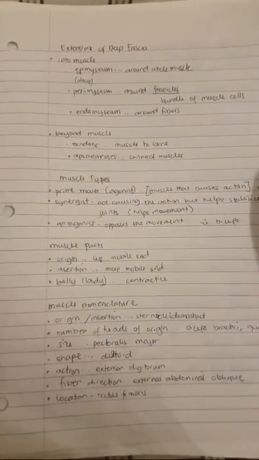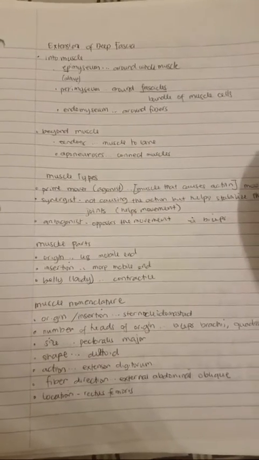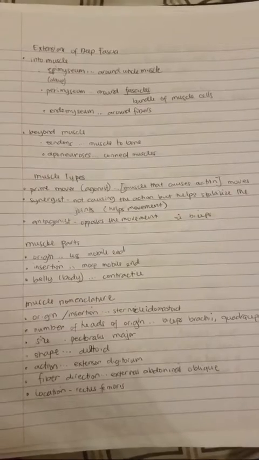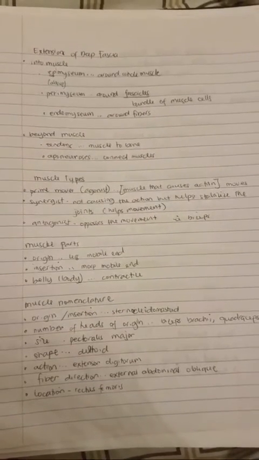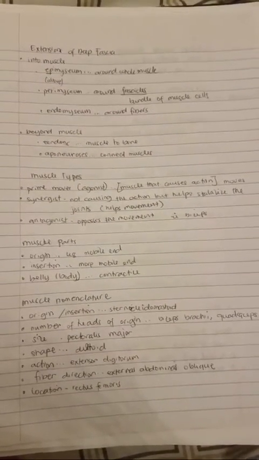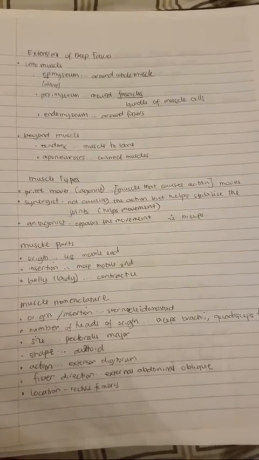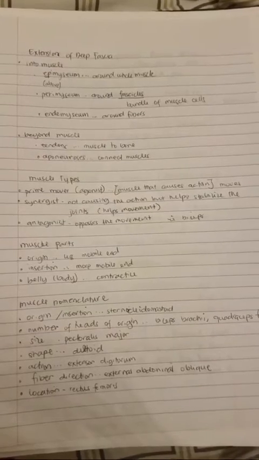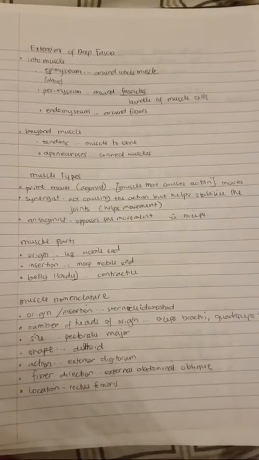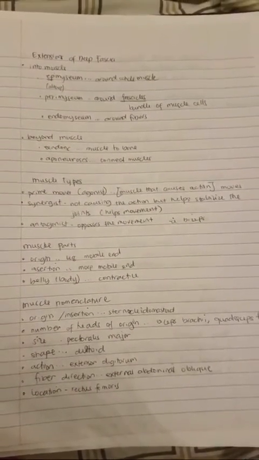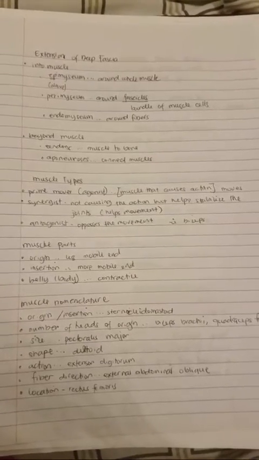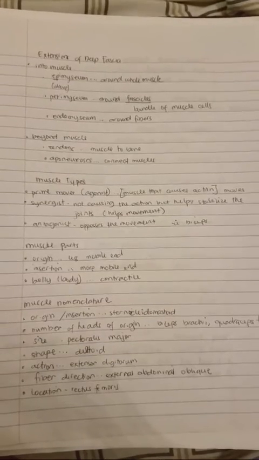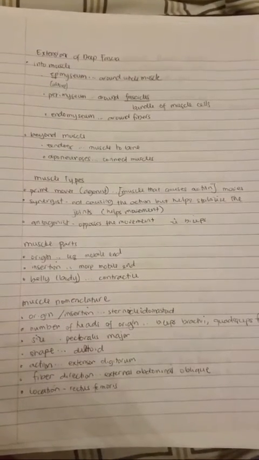And then we have the extension of deep fascia into muscle. We have epimysium. Epi means above. This is around the whole muscle. And perimysium, around fascicles, bundles of muscle cells. Endomysium, around fibers. So beyond muscle, we have tendons, muscle to bone. Aponeurosis, connect muscles.